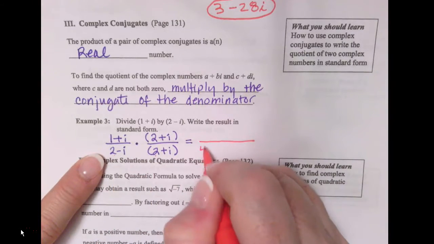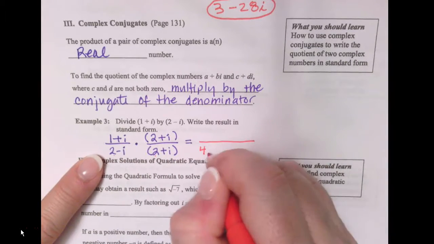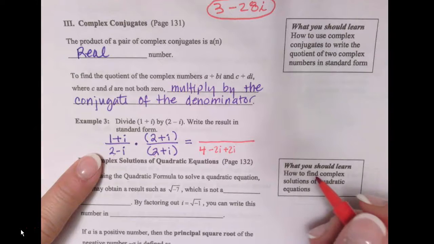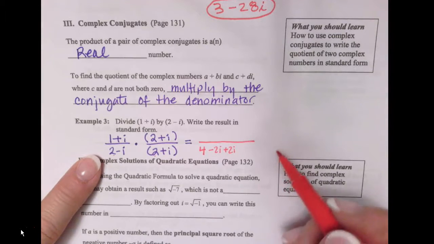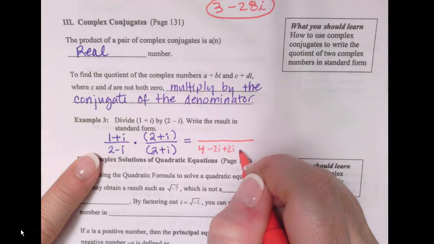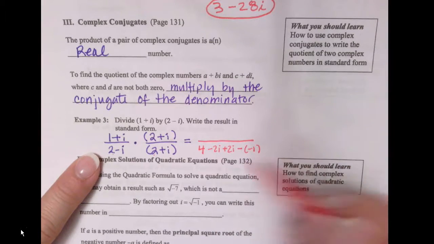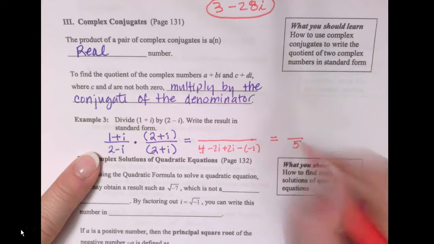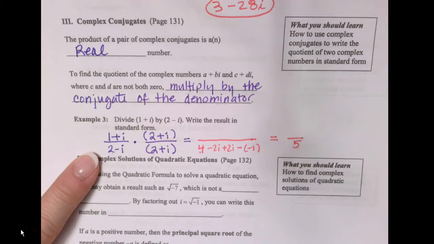2 times 2 is 4. So negative i times 2 is negative 2i. Positive i times 2 is positive 2i. So I end up with minus 2i plus 2i. And that right there, that's why we do this, because that's the thing that's going to cancel out all of your imaginaries. Then I have minus i times i, so minus i squared, but i squared is negative 1. So I have minus negative 1. So 4 minus minus 1, that's just going to give me a 5 in the denominator. So see, multiplying by the conjugate got rid of the imaginaries.